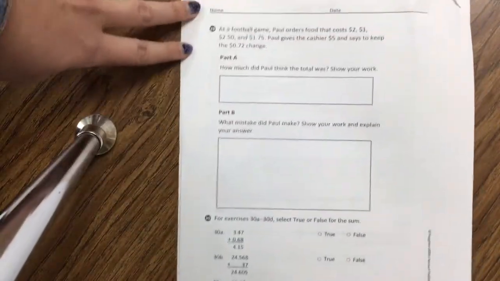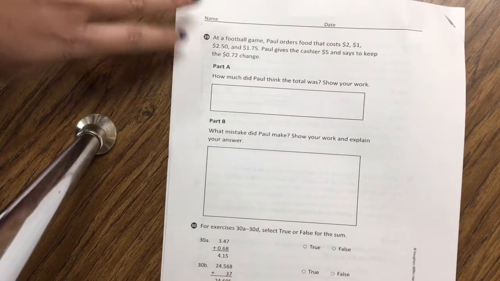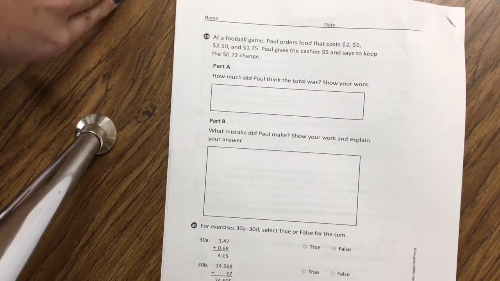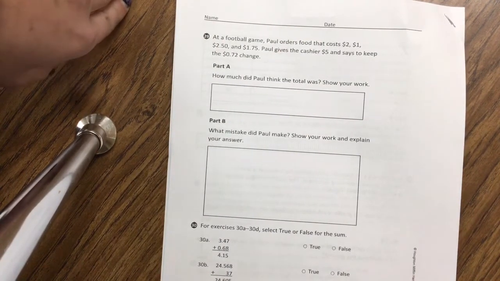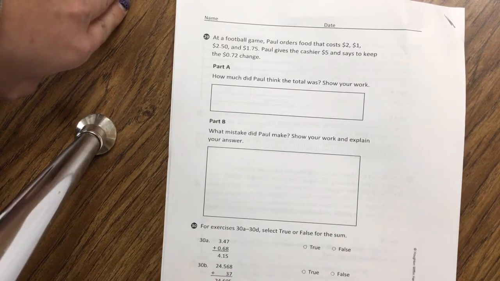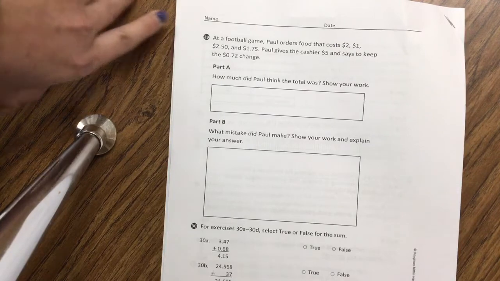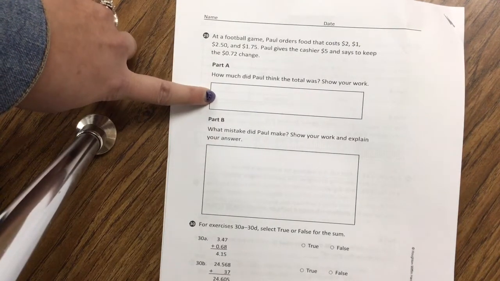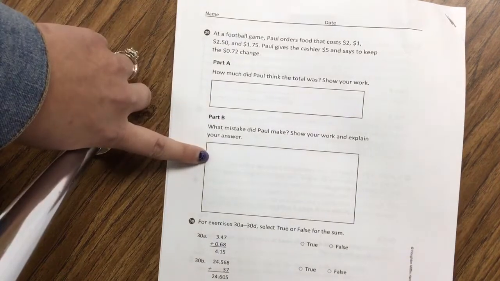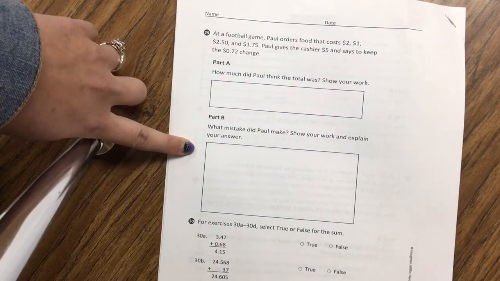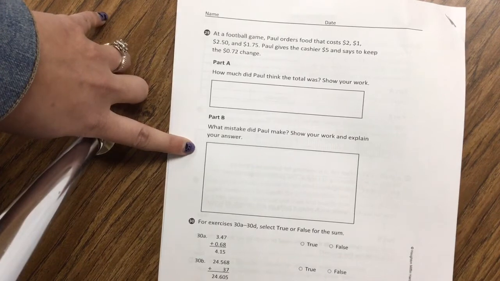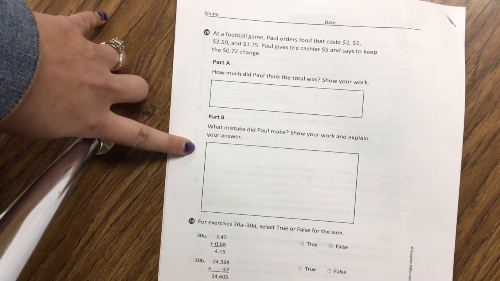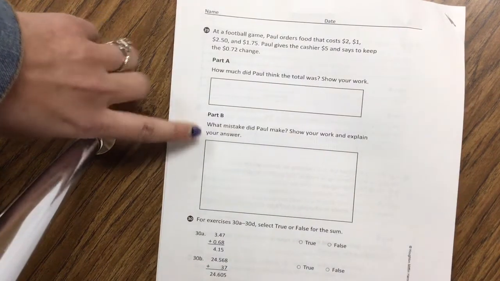Number 29. At a football game, Paul orders food that costs $2, $1, $2.50, and $1.75. Paul gives the cashier $5 and says to keep the 72 cents change. How much did Paul think the total was? Show your work. What mistake did Paul make? Show your work and explain your answer. Don't forget to show your work for both parts A and B. Don't forget to include a label.